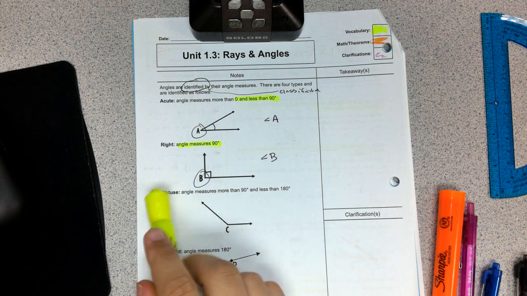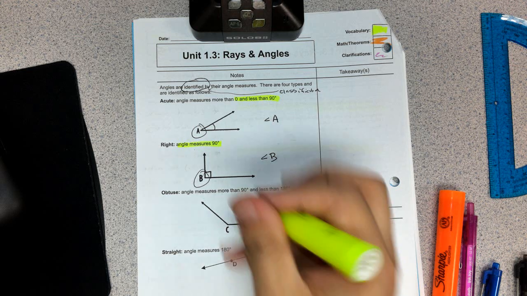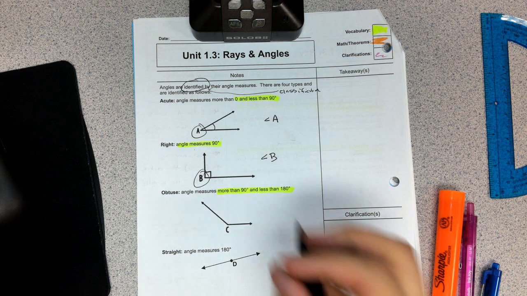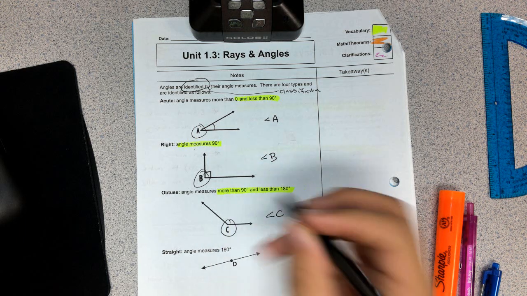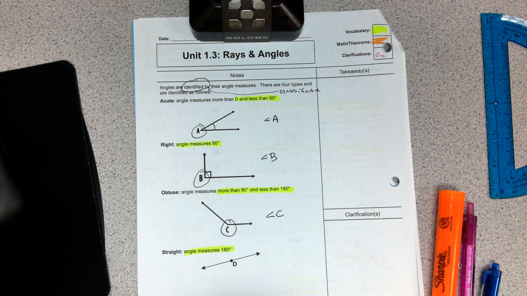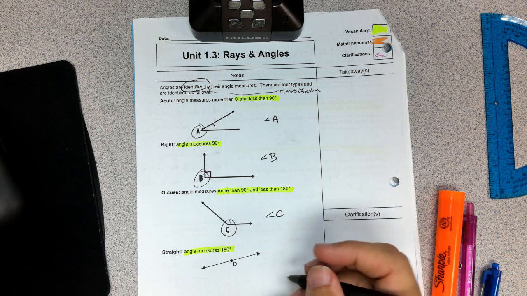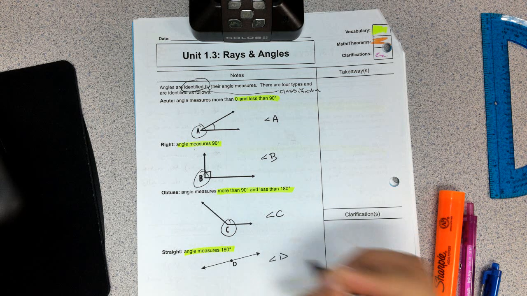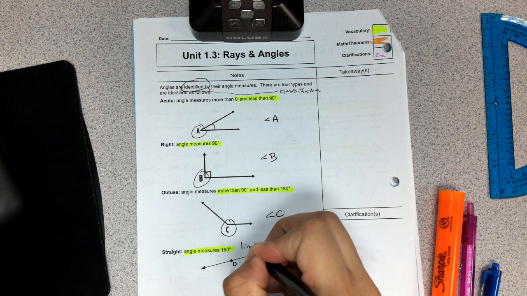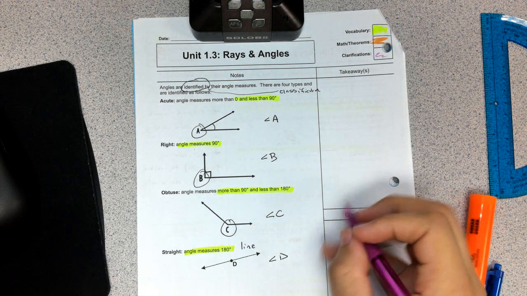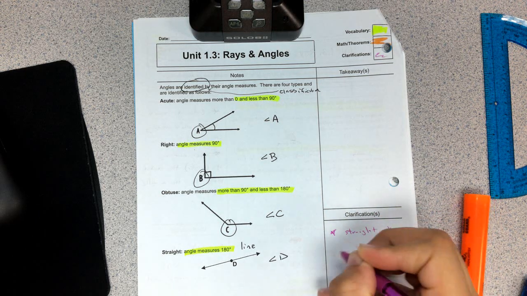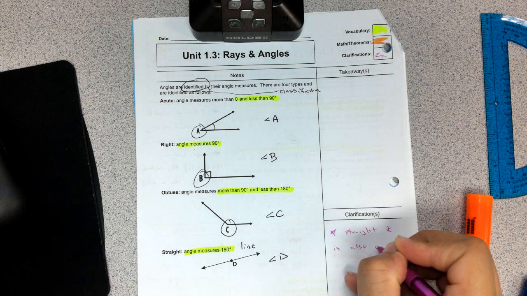Okay? If we keep going, the next classification is obtuse, which measures more than 90 and less than 180. It is angle C. And lastly, we have a straight angle, which measures exactly 180 degrees. And it would be angle D. Okay? Notice that the straight angle is also a line. So, to clarify, a straight angle is also a line.